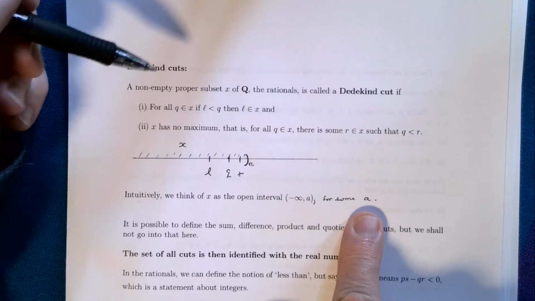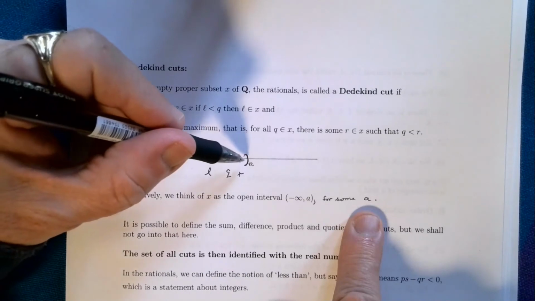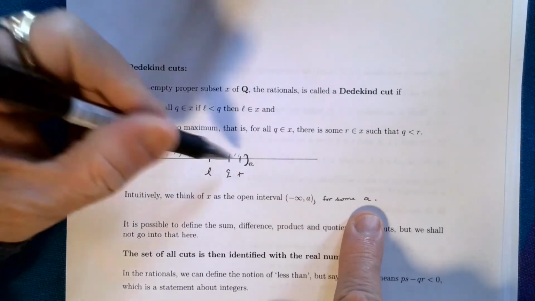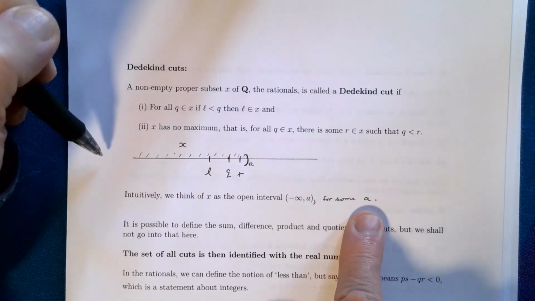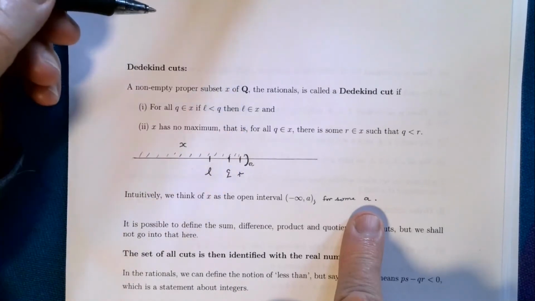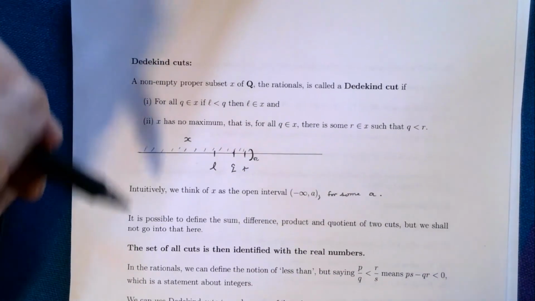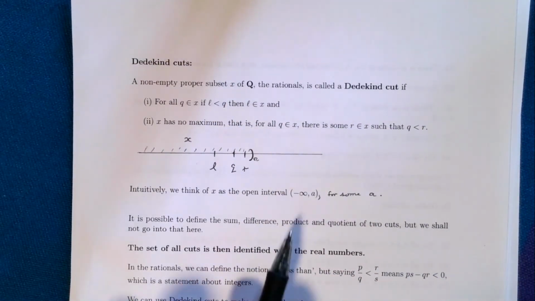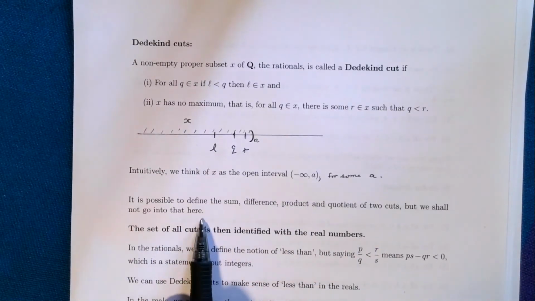So a Dedekind cut is a set, think of it as an open interval, which has no maximum and contains all the numbers from here backwards. Such an object is called a Dedekind cut. And what we're going to do is identify every real number by the supremum of this set X. Now, it is possible to define the sum, the difference, the product and quotient of two Dedekind cuts, but I'm not going to go into all the technical detail here.